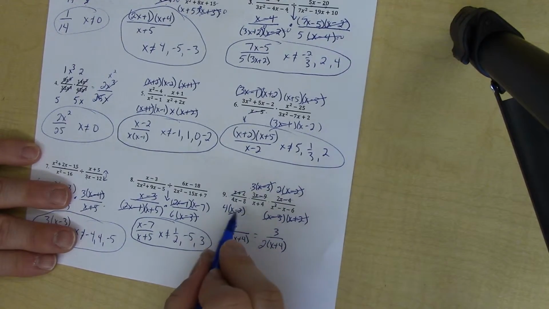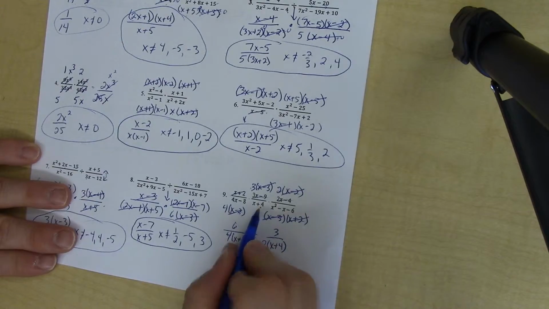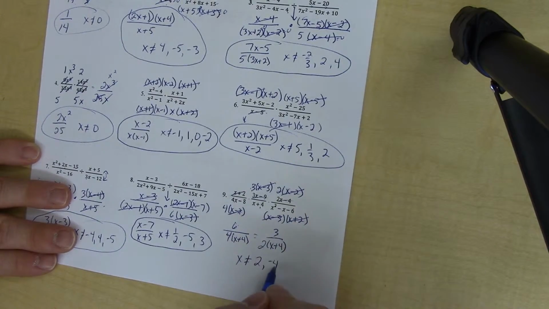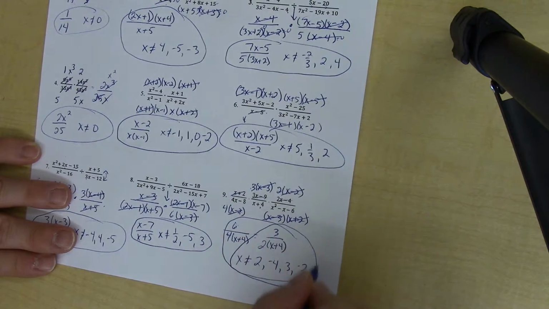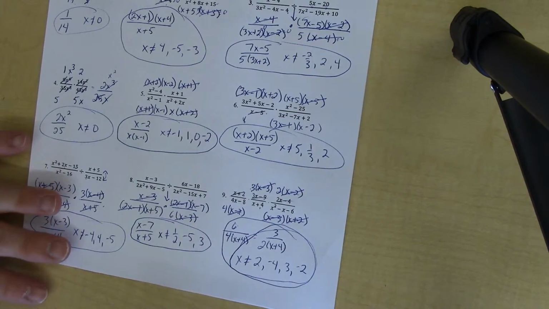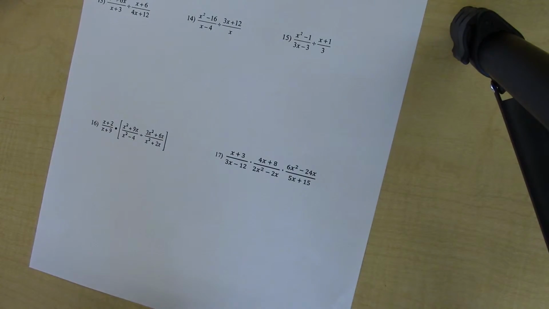What can x not equal? From here I get 2. From here I get negative 4. From here I get 3. From here I get negative 2. So it's just this. Okay. All right. That's it. Seems like a lot. It's not. It's not that bad. Okay.